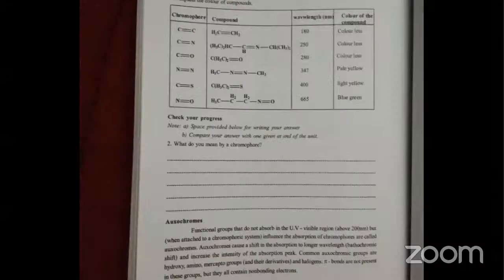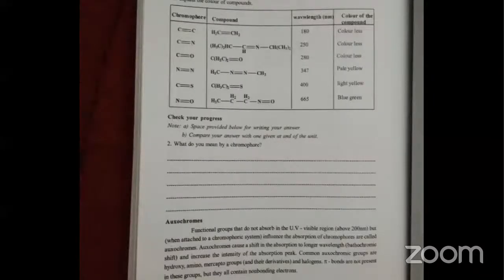The next one is about hyperchromic shift. What is hyperchromic? An increase in the intensity of absorption is called a hyperchromic shift.